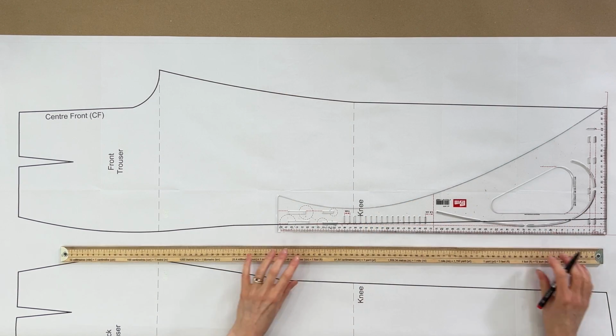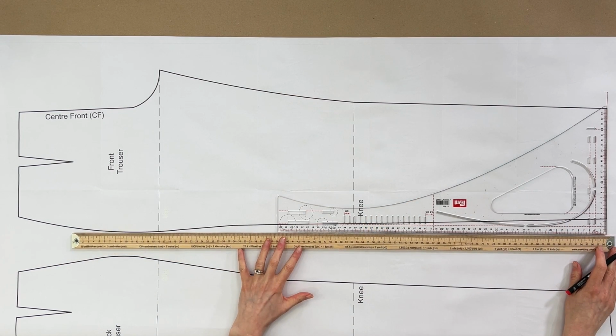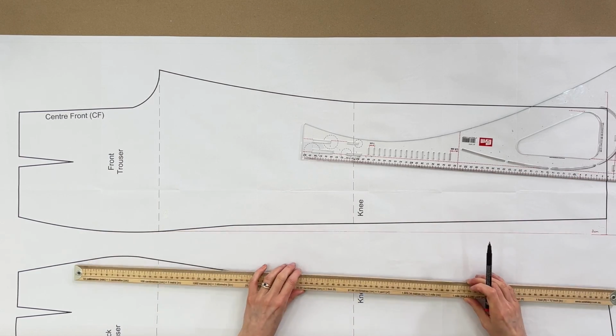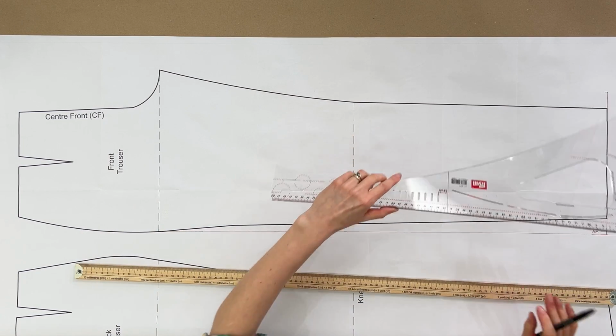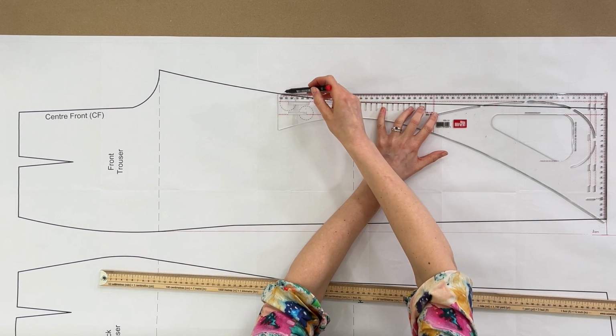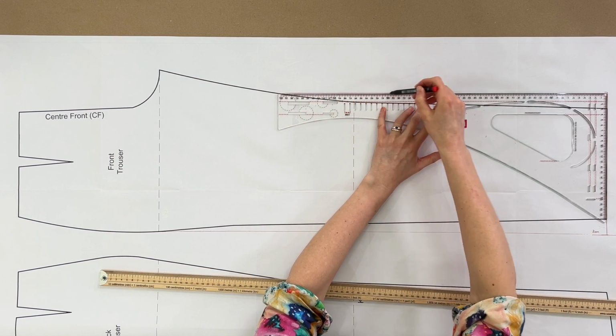So what we're going to do now is just draw a line that goes all the way up to that crotch line. Okay, brilliant. And then the same on this side. Oh, that's almost perfect there, isn't it? Okay, great. So we're increasing it by 3.